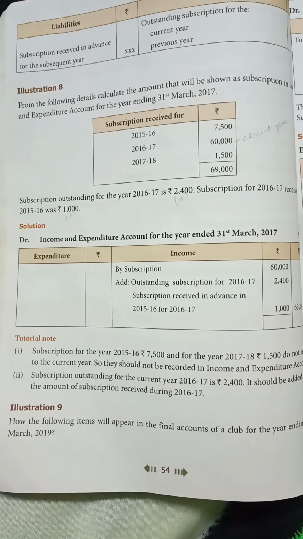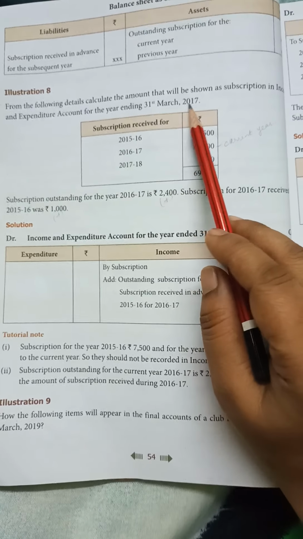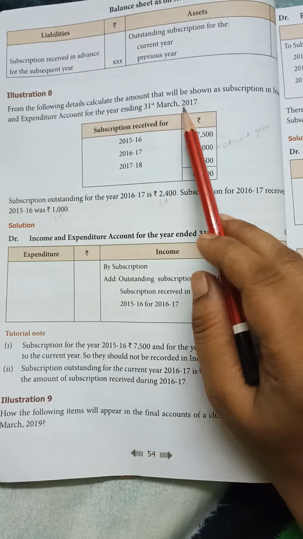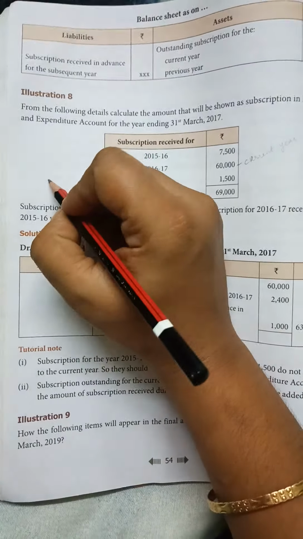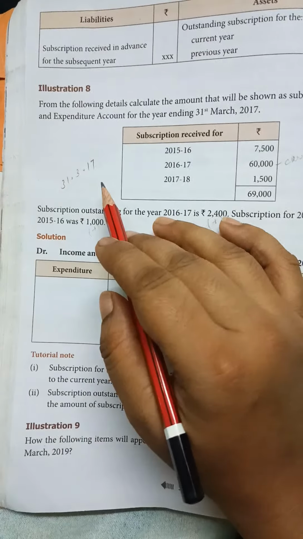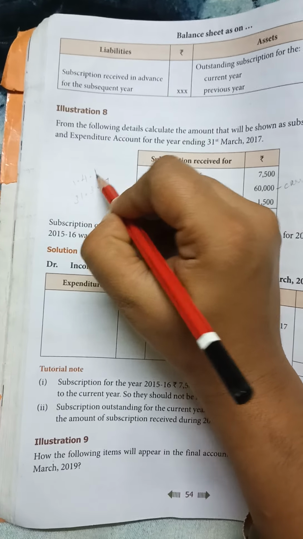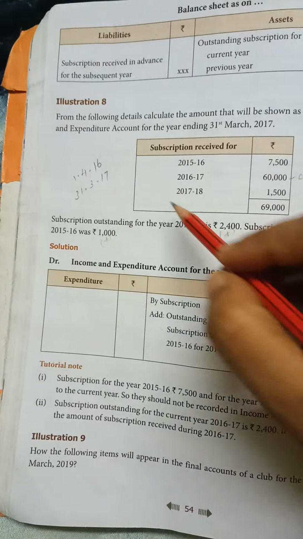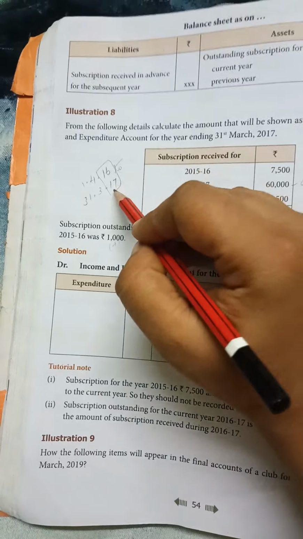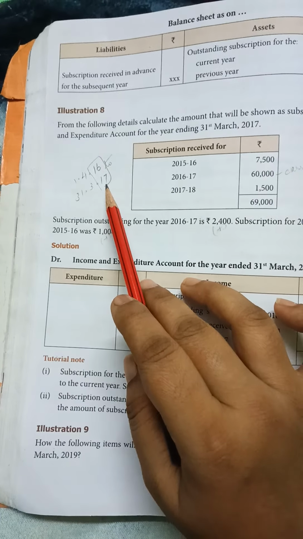So now what is our accounting period? 31st March 2017 is the ending date. Your start date will be 1/4/2016. So your accounting period is 2016 to 17. This is your current year, right?